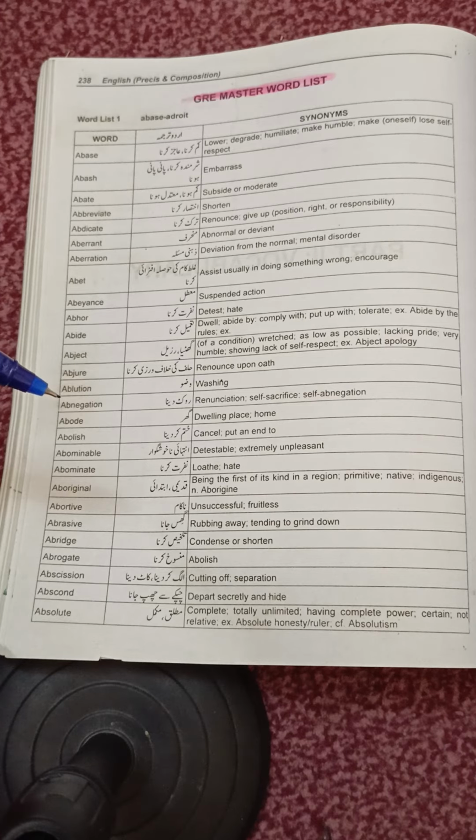Abnegation. Abnegation means self-abnegation or renunciation. Next one is abode. Abode means a dwelling place or a home. Next one is abolish. Abolish means to cancel, put an end to. Next one is abominable. Abominable means detestable, unpleasant.